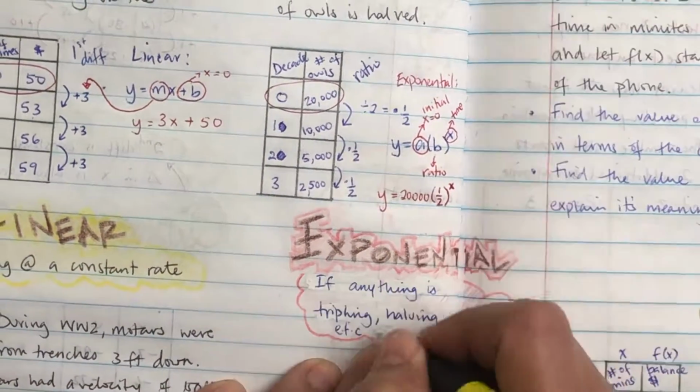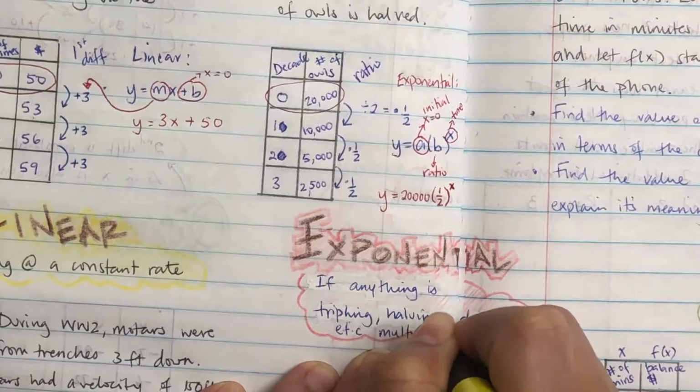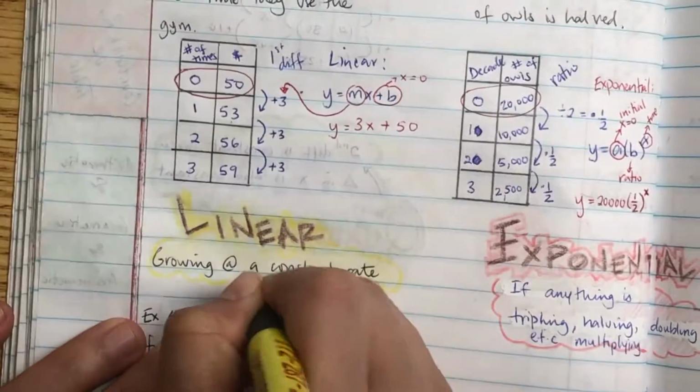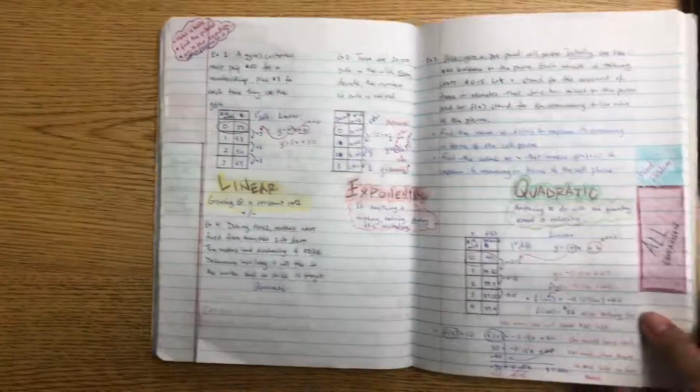If you see anything that's tripling, halving, doubling, that's exponential. You always have to write the ratio and multiply. If you see anything that's going at a constant rate, if you're adding or subtracting a constant number, that's linear. And that's pretty much it. Let's practice.